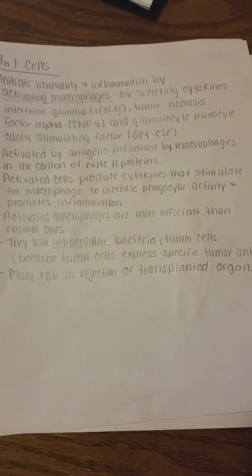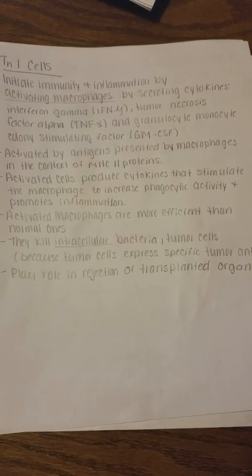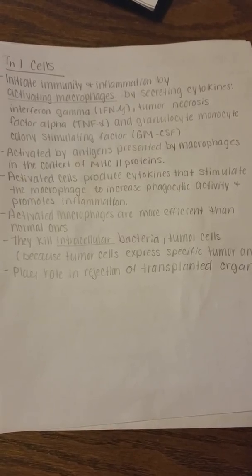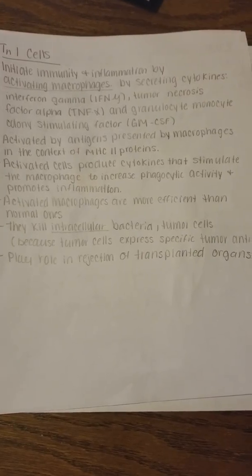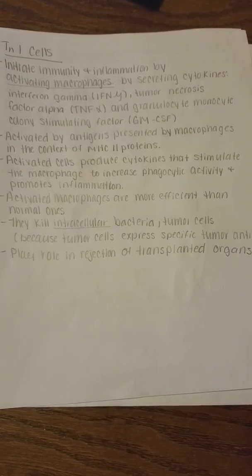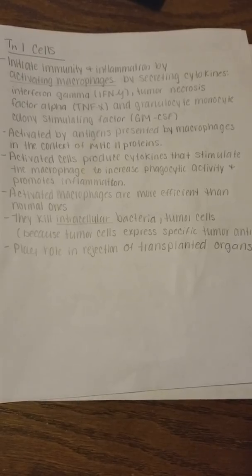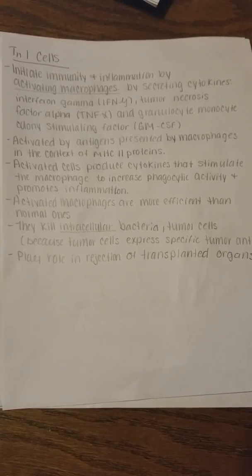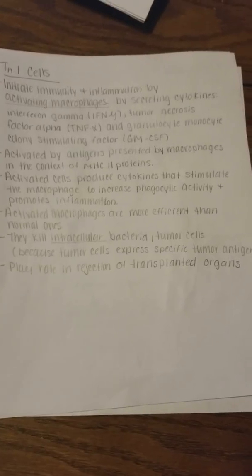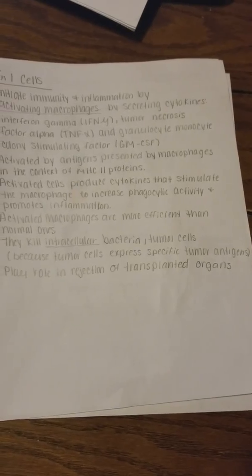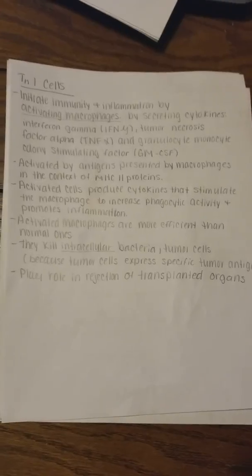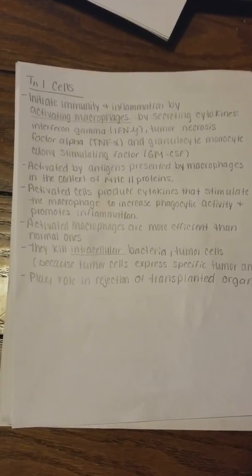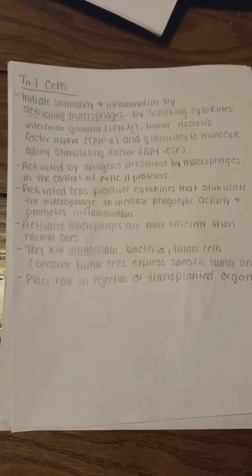They're activated by antigens presented by macrophages in the context of MHC2 proteins. Activated cells produce cytokines that stimulate the macrophage to increase phagocytic activity and promote inflammation. Once a macrophage is activated, it's much more efficient than it normally would be. Th1 cells focus on intracellular bacteria and tumor cells.